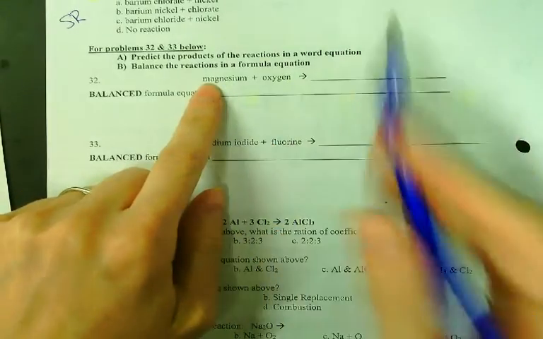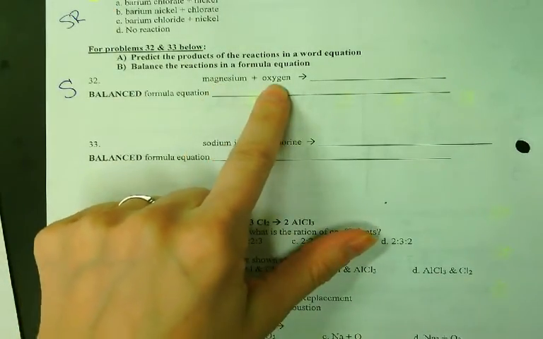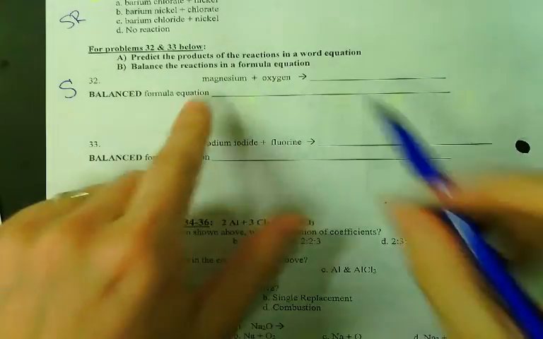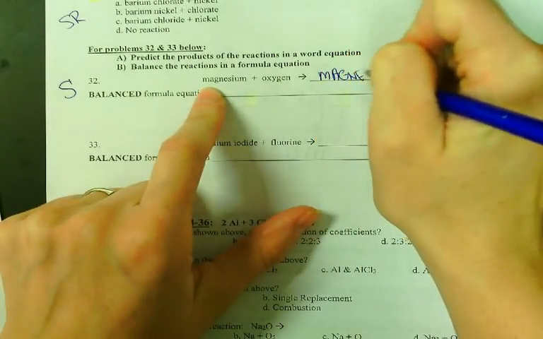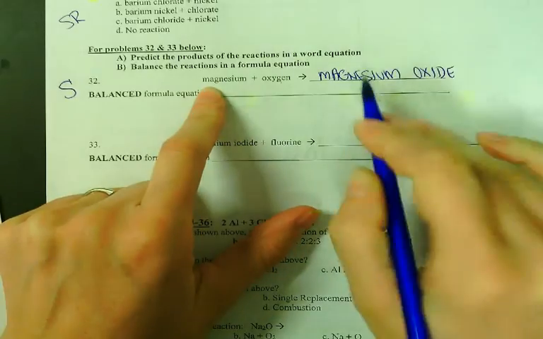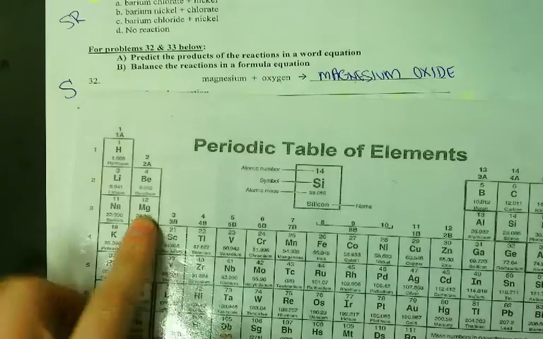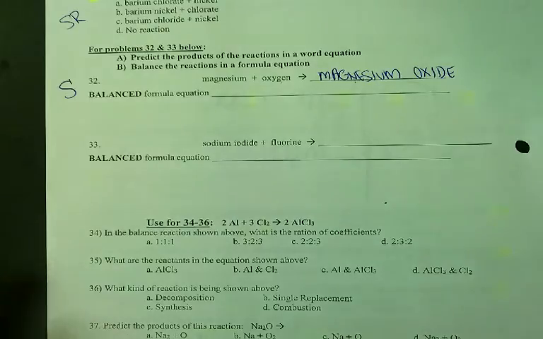Magnesium plus oxygen. I always say what kind of reaction it is because that changes how you predict the products. One pure element plus another pure element, that's 2 singles. All they can do is synthesize and make a compound. Magnesium plus oxygen is magnesium oxide. Okay, you name the metal, you name the nonmetal, and change it to ide. Now this is not magnesium 2 oxide. It doesn't get a Roman numeral because magnesium is in family 2. Those always make the same charge. So no Roman numeral, just magnesium oxide.